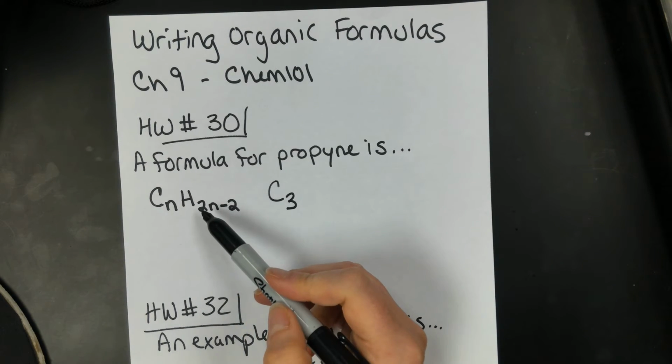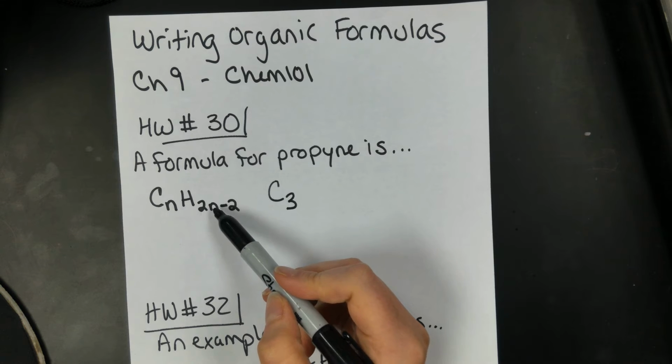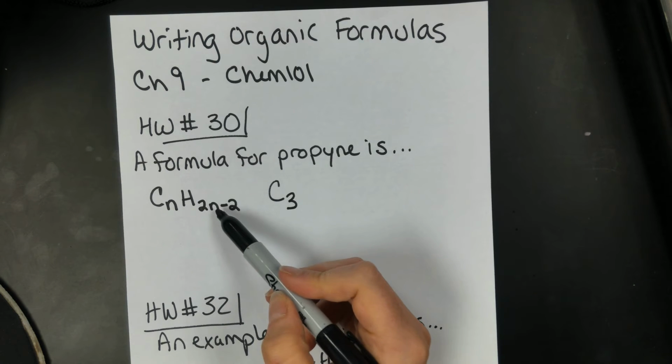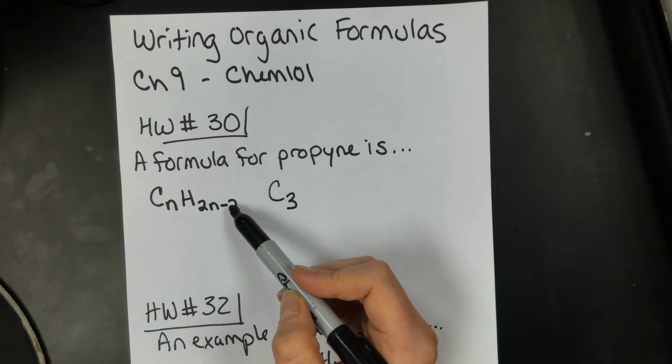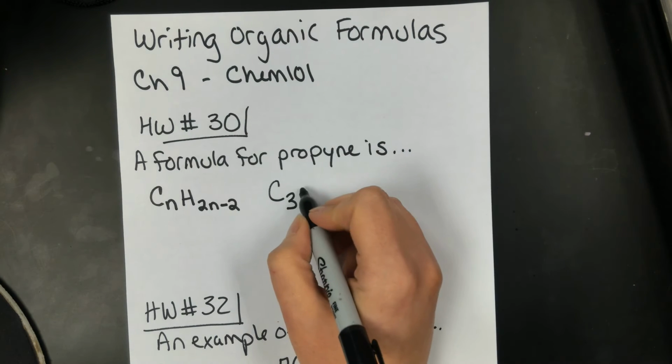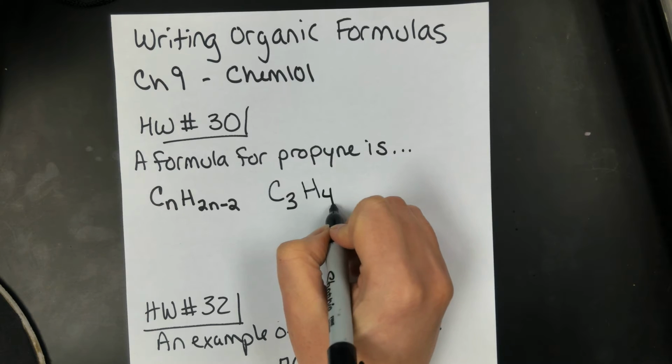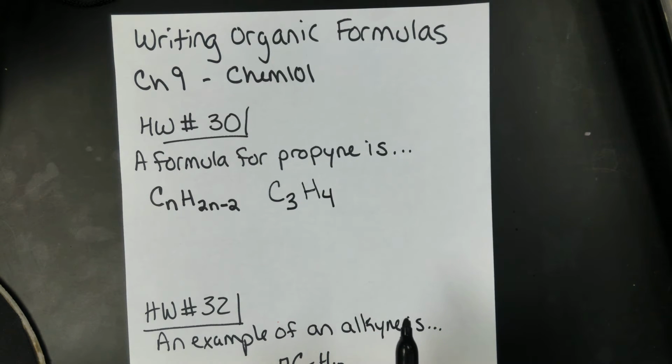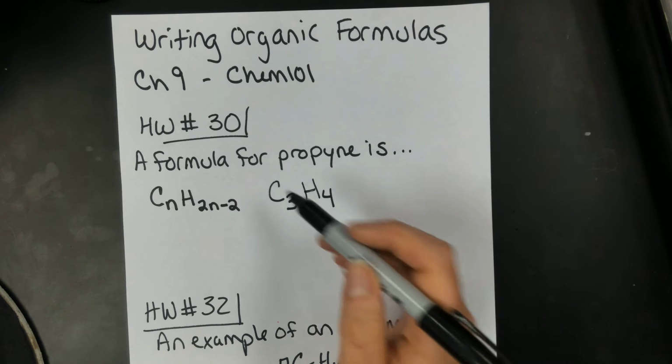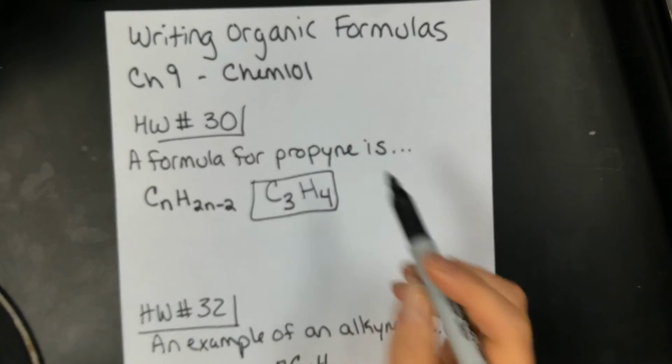how many H's do I have? It's going to be 2 times 3 minus 2. So what's 2 times 3? That's 6. Minus 2? That's 4. So that's how you write the formula for propyne.